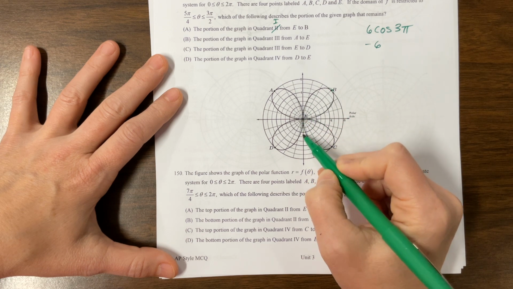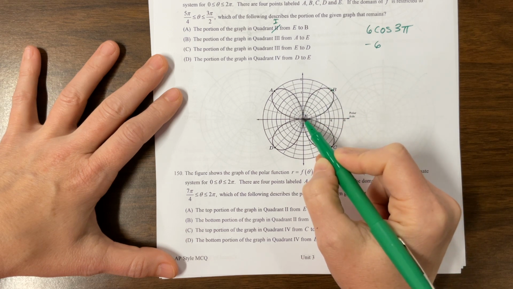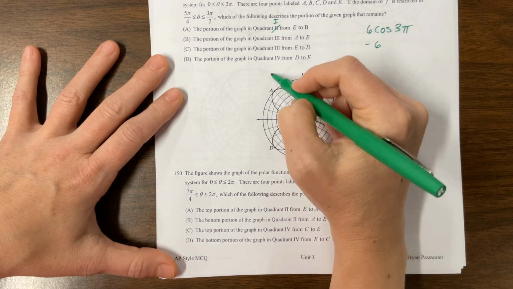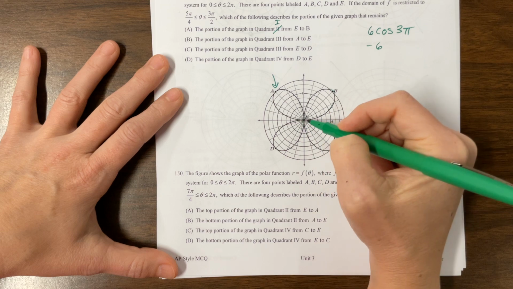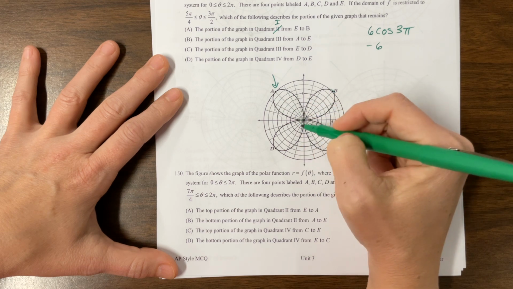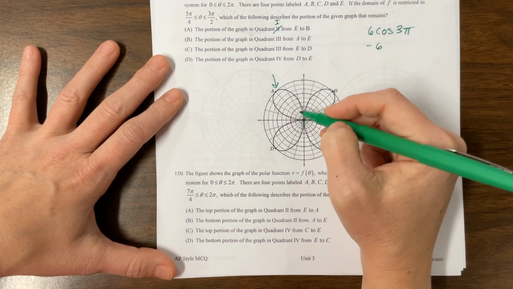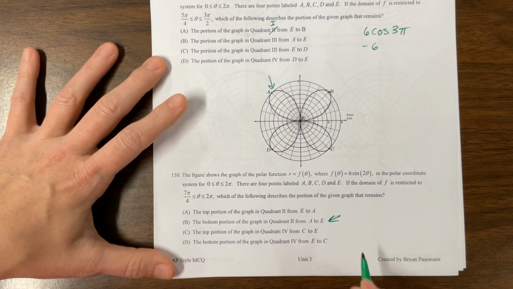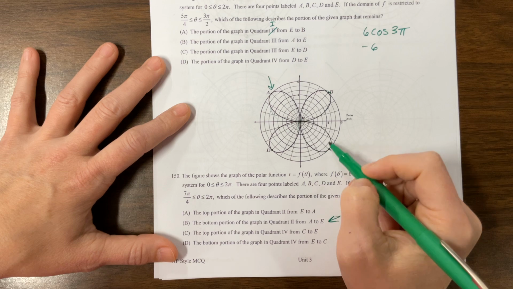Here's 2 pi over 4, 3 pi over 4, 4 pi over 4, 5 pi over 4, 6 pi over 4, 7 pi over 4 gets us here. And then we'll come back to 8 pi over 4, so it's going to be from A to E. A to E in the bottom, I think it's this guy. So that's just knowing how these things move.